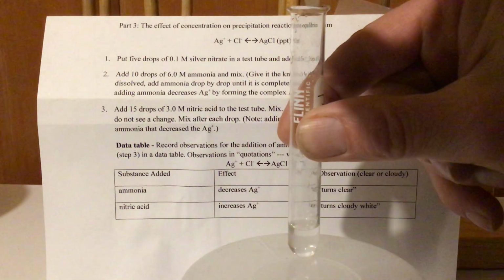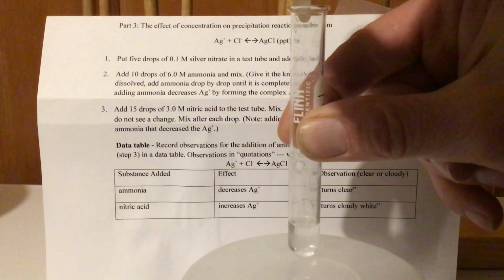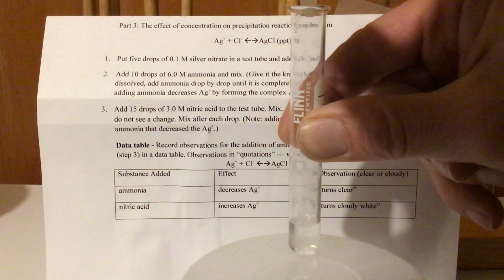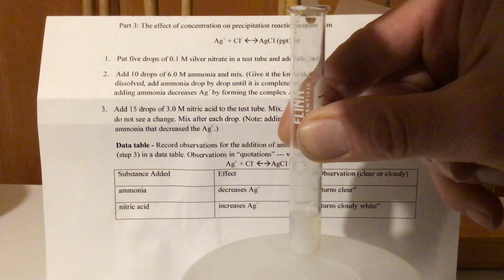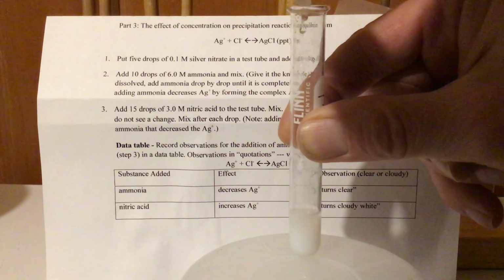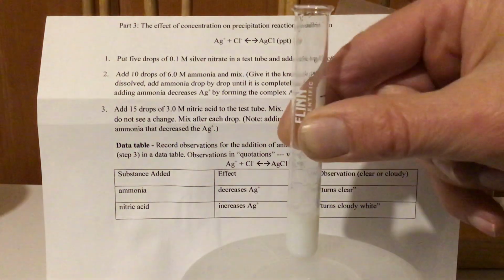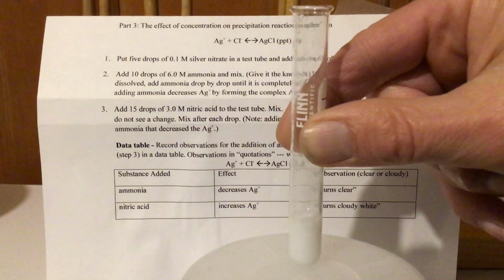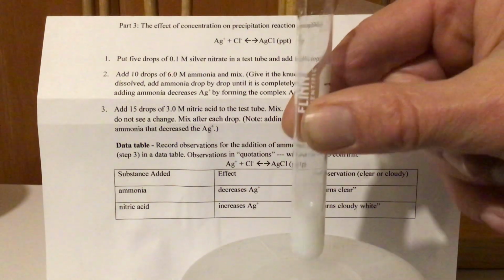Try not to cast too many shadows as I do this. You start to see it get cloudy. And if I add enough, it's not clear anymore, it's milky white.